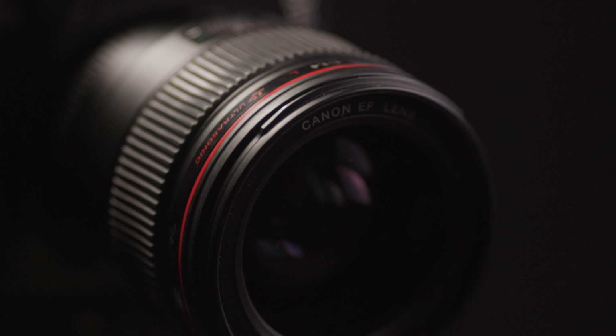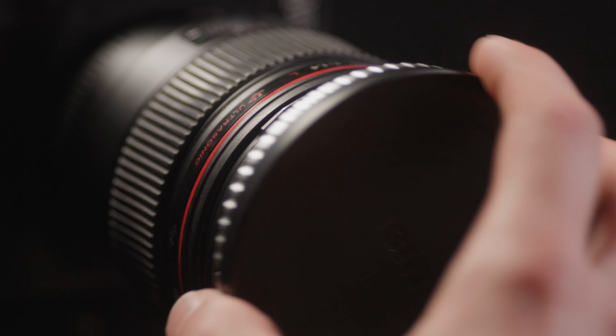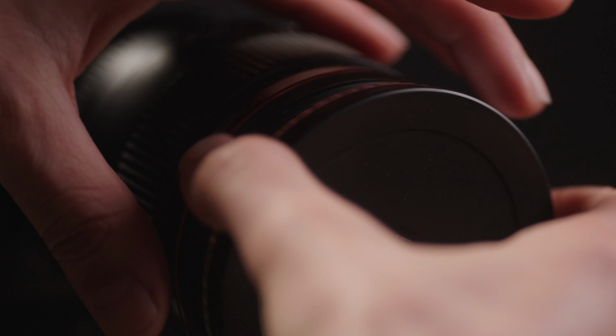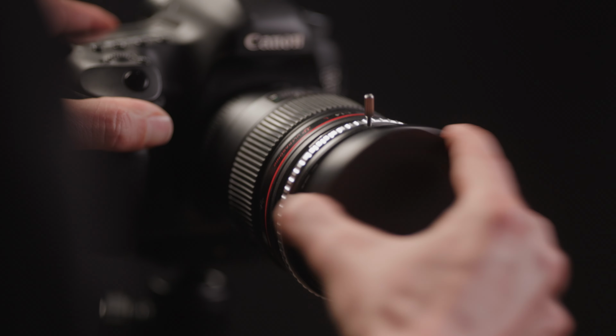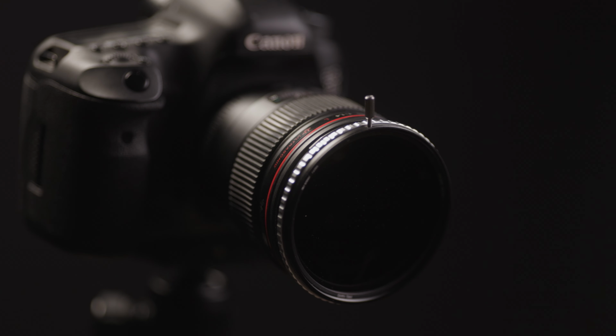In video, we use ND filters to maintain proper exposure, while being sure to keep a fixed shutter speed. These can be extremely useful if we're trying to get a proper exposure outside on a sunny day, while keeping our camera at its base ISO and our shutter speed at twice of our frame rate.